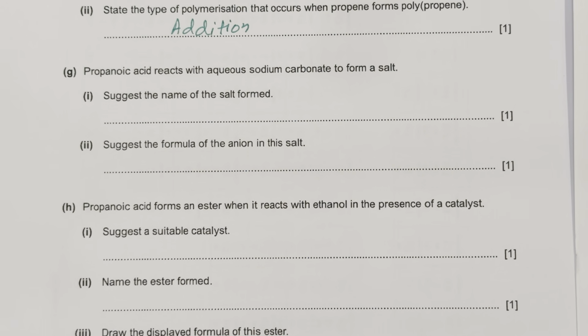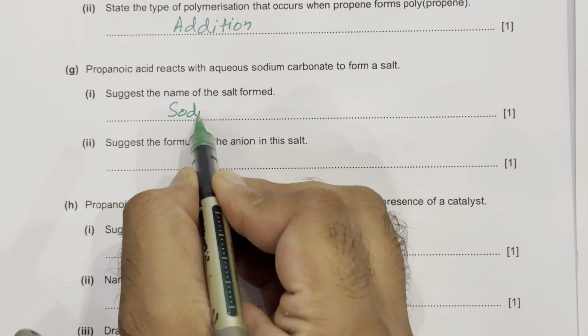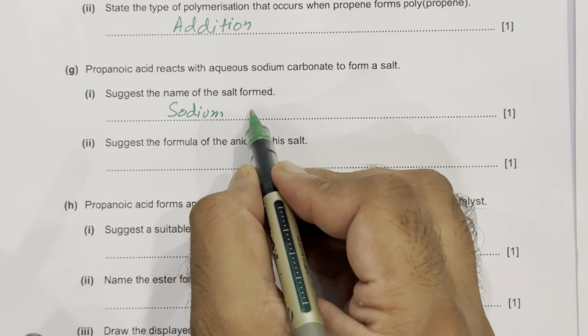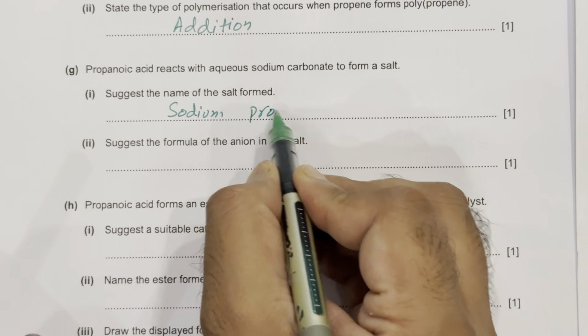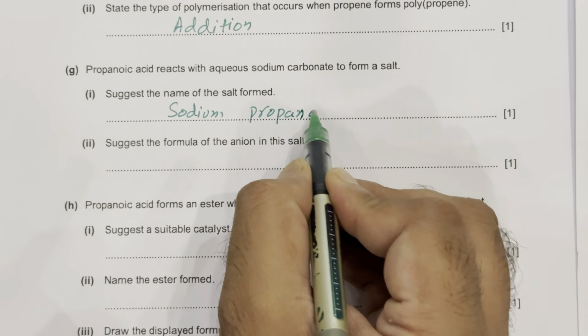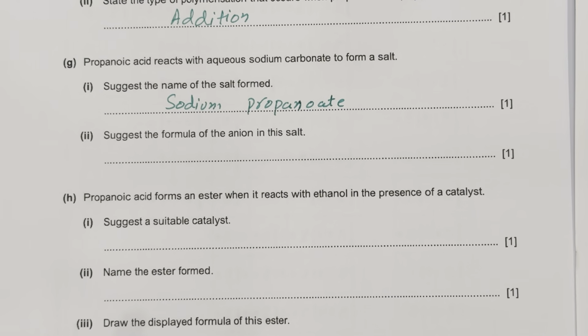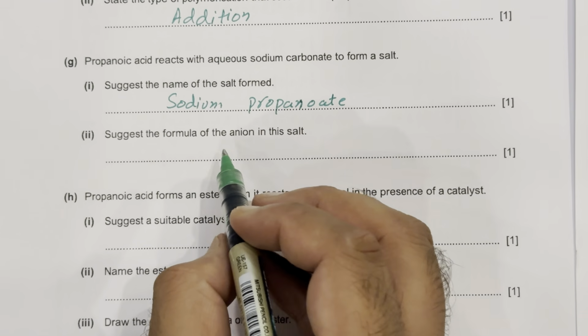It would be sodium propanoate. Suggest the formula for the anion in the salt. It would be like that.